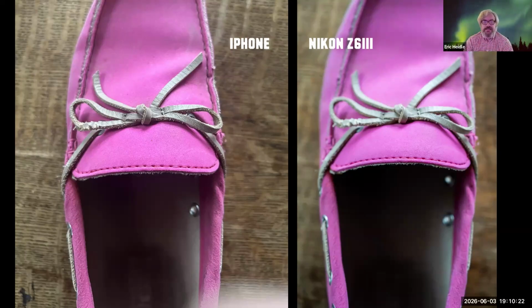And so you can tell there's a little bit of difference in the overall feel or vibe of them. The iPhone comes out of the box really bright, punchy. The Nikon color is a little bit more muted by comparison. And one advantage of shooting with a professional camera is the ability to shoot raw, which is what photographers call the digital negative.